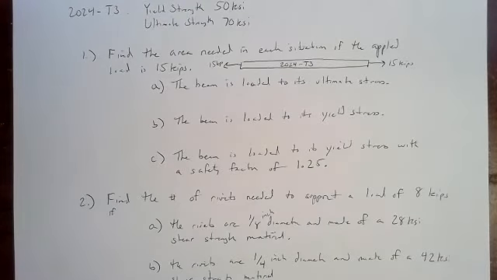All right, so here's our practicum problem for tonight. We've got some structural design problems trying to figure out areas and numbers of rivets. So we'll start off with the first one here. We've got a beam loaded in tension.